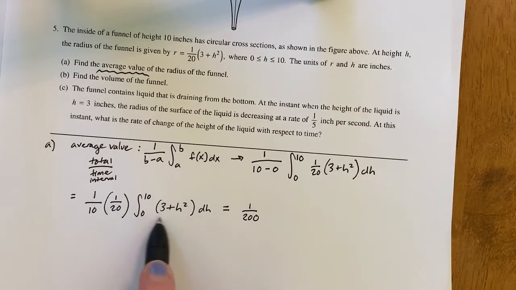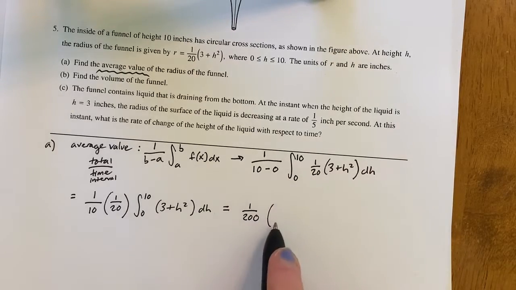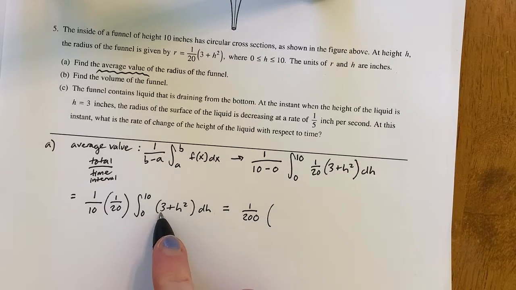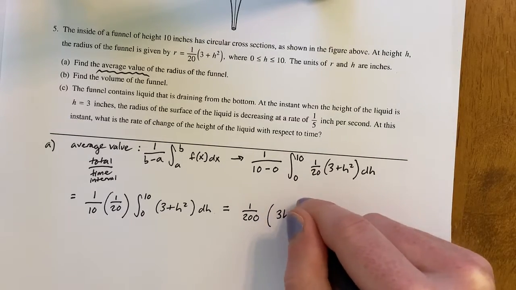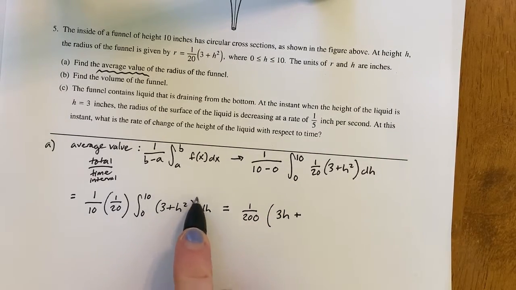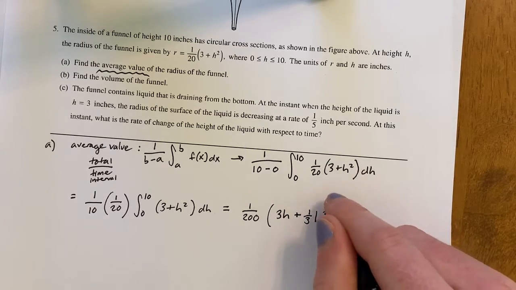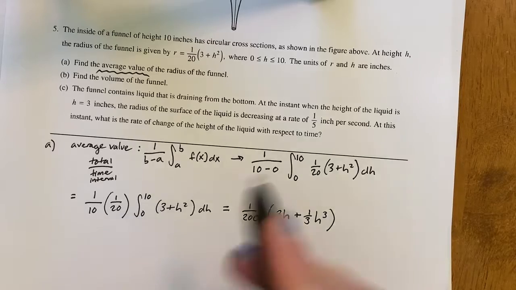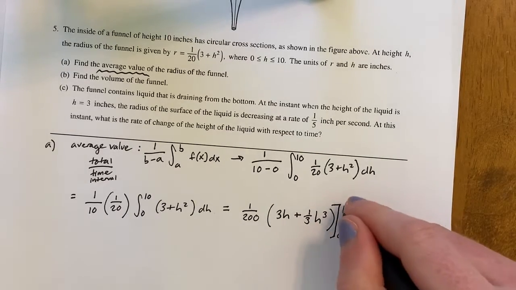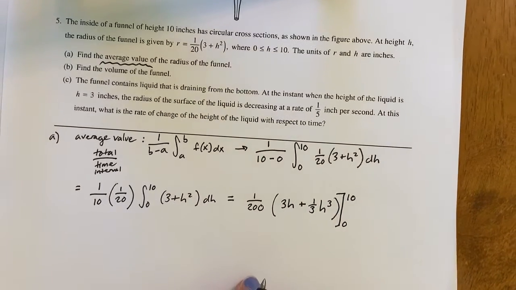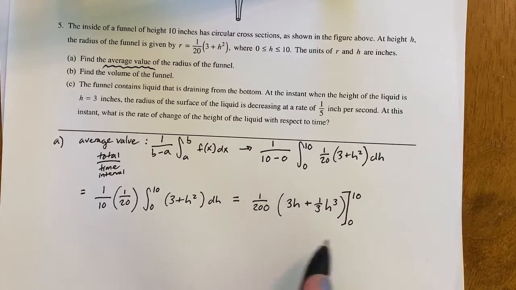And now I'm ready to do this antiderivative because it's just a polynomial. So I'm going to give myself some big parentheses. The 3, I'm going to raise the exponent, so that becomes 3h. Plus, for here, raise your exponent and divide, so we'll have 1/3 h cubed. And for my bounds, we write those with a bracket, and we're going from 0 up to 10. So, almost done with this part. I just need to plug in my bounds and subtract.